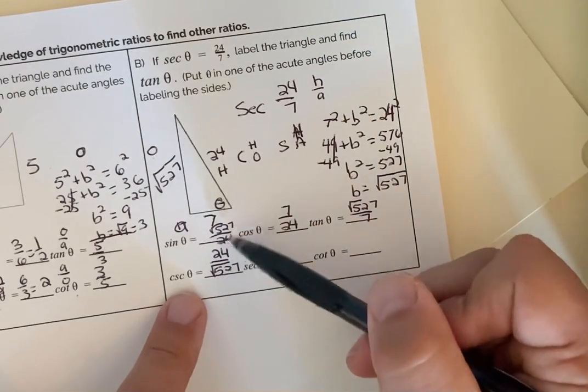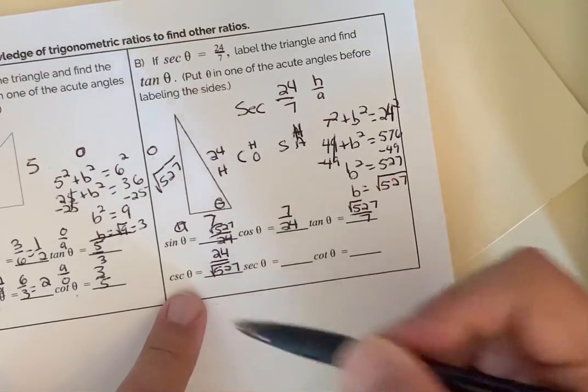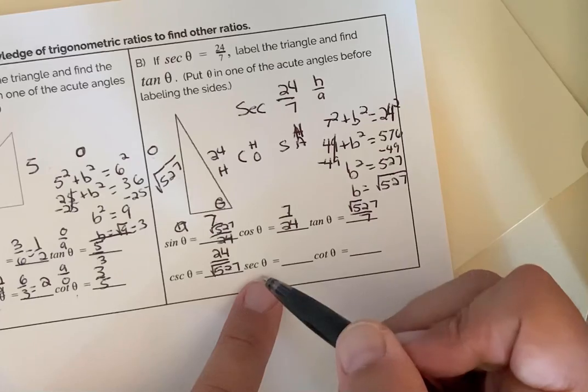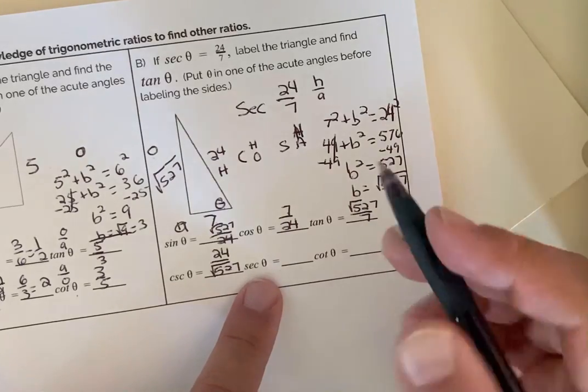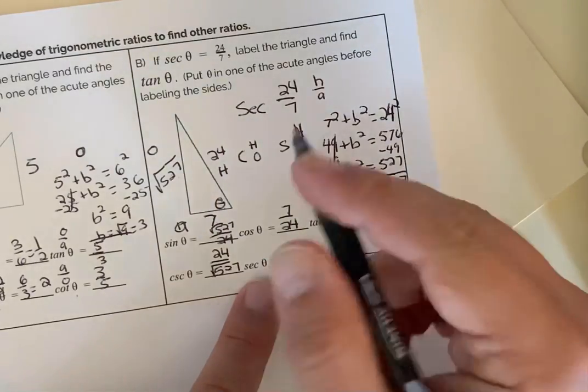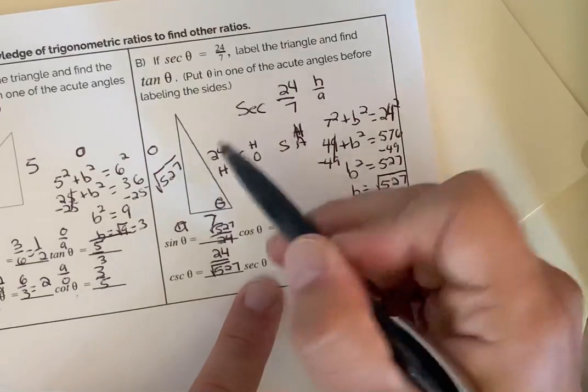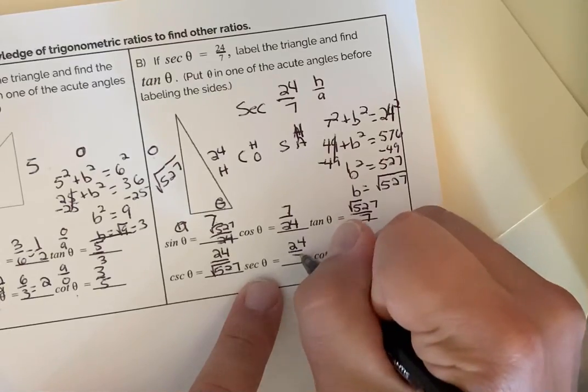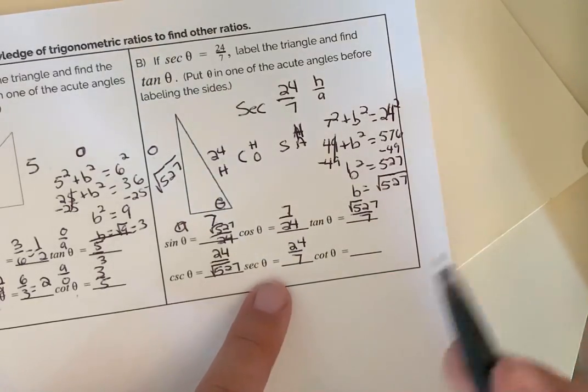Which again, we could have just done the inverse of that ratio. And then here for the secant, we have hypotenuse over adjacent, so the hypotenuse is 24, and then the adjacent here is 7. So that's 24 over 7.